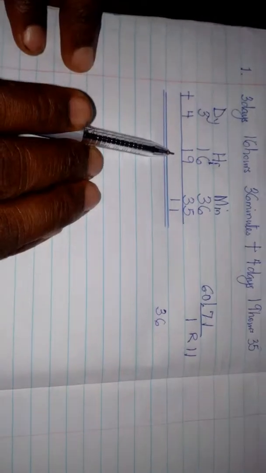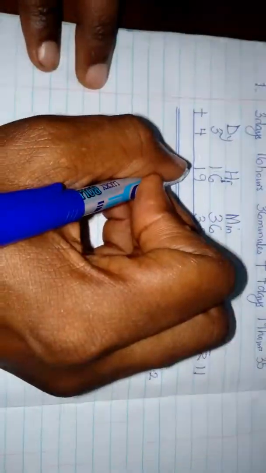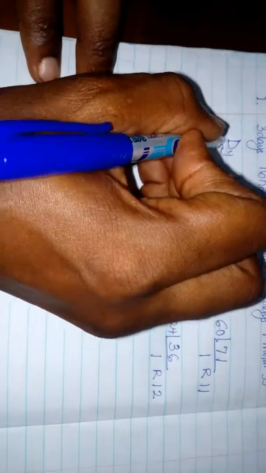I cannot write 36 here because I'm being restricted by the day. Remember, 24 hours make 1 day, so I can't have more than 24 hours here. So I look for how many 24 can I get in 36? 1, and I'll be left with 12. So I write 12 here and then 1. So I carry my 1 to this place.